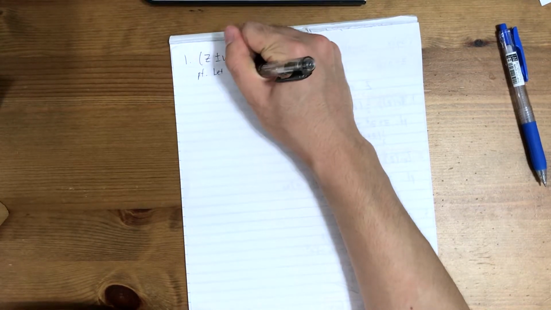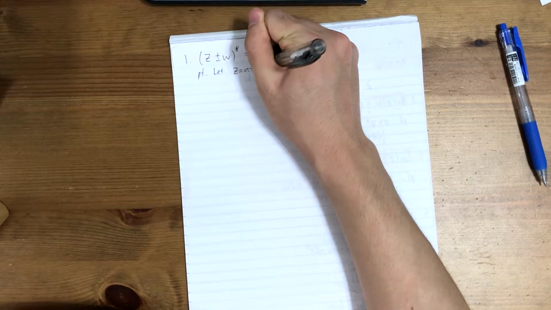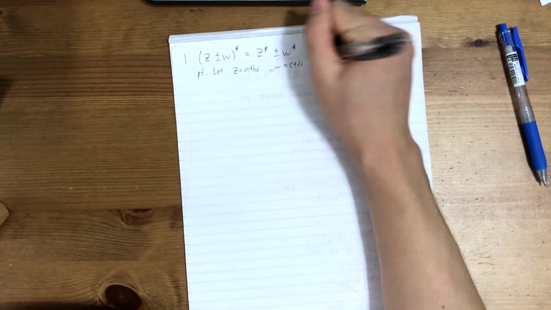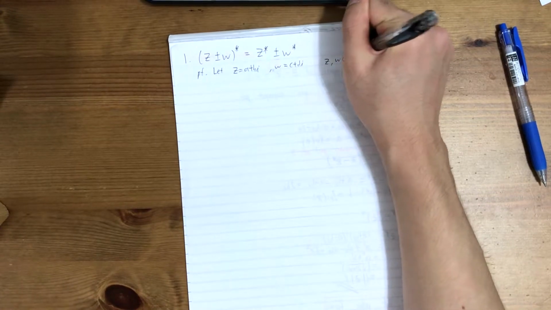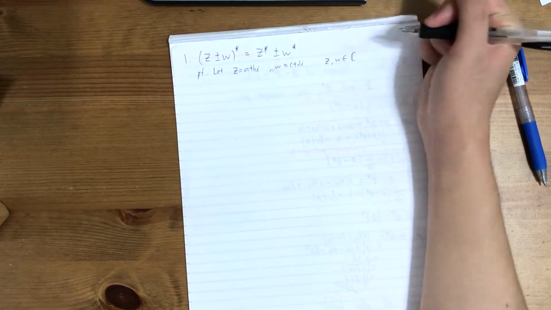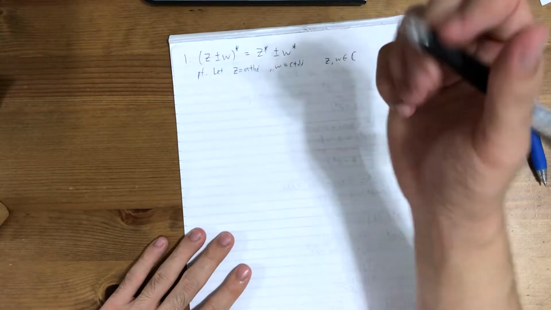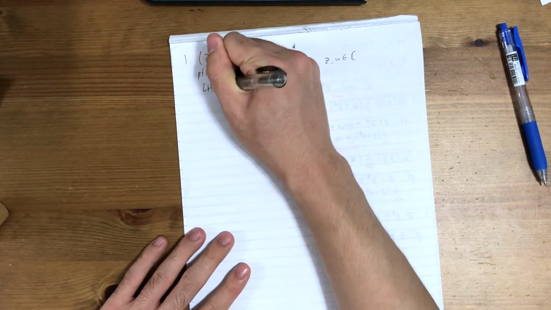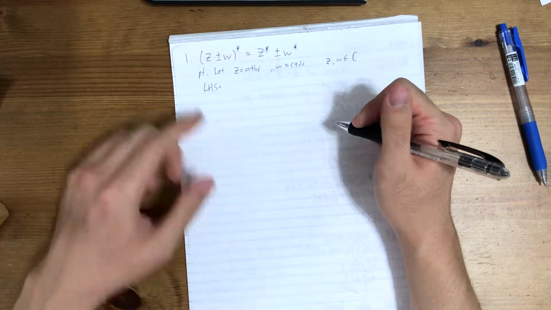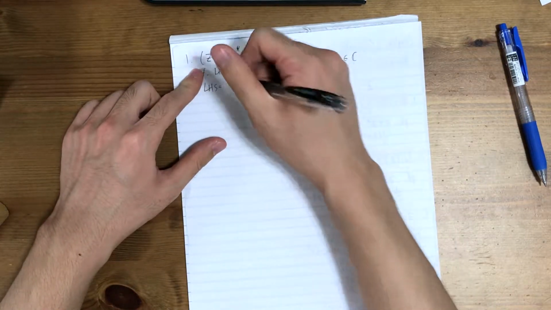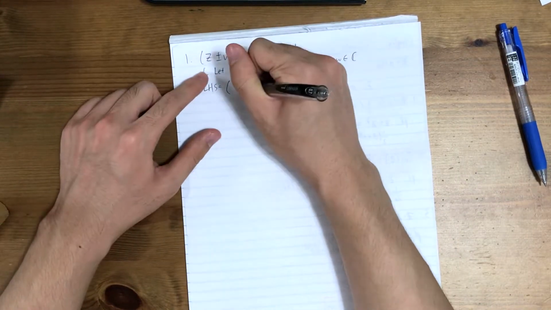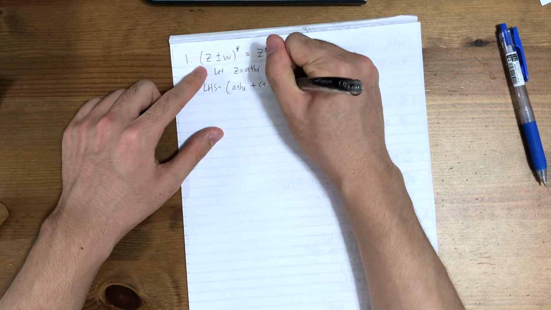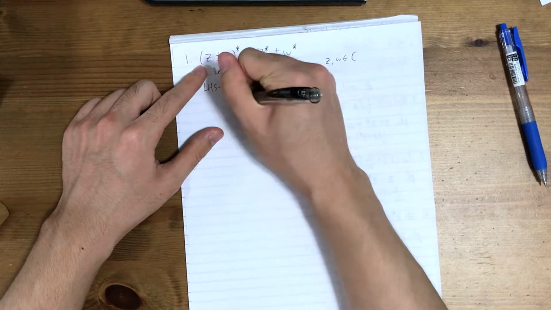Let z be a plus bi and w be c plus di, where z and w, of course, belong to the complex numbers, right? So we start with the left hand side first. Let's consider the addition case. That means the conjugate of a plus bi plus c plus di, right?